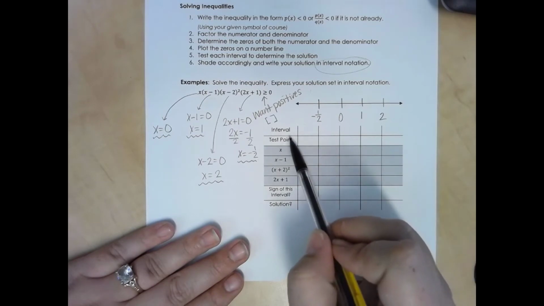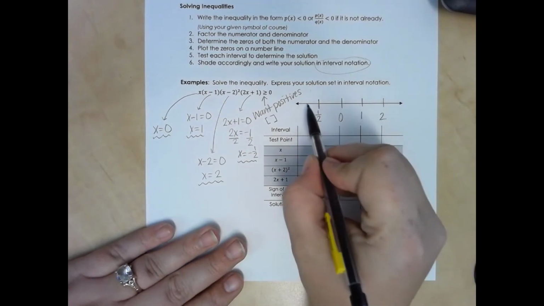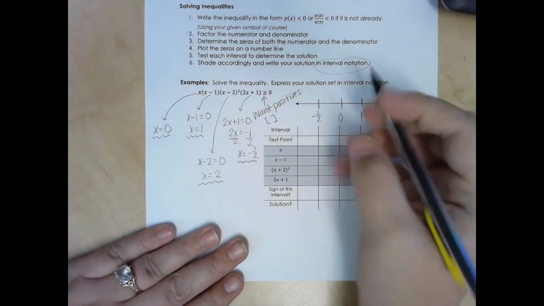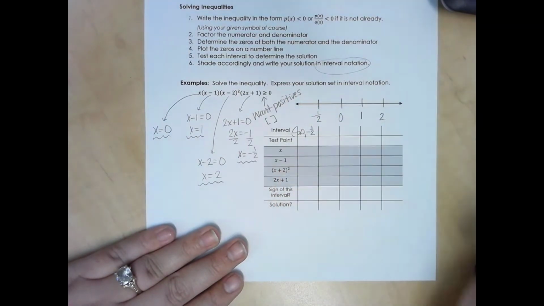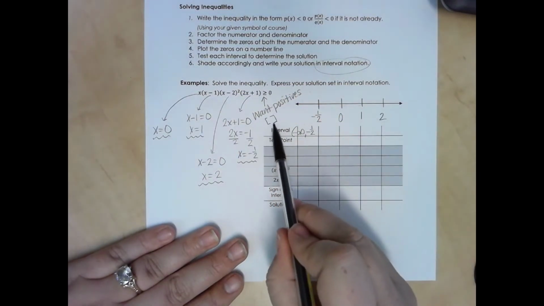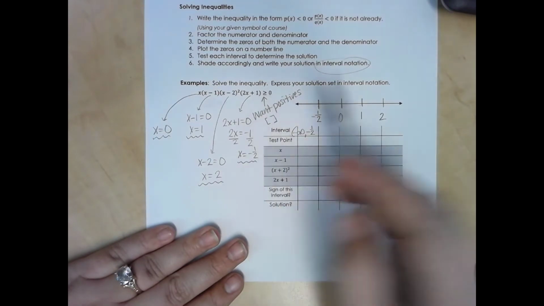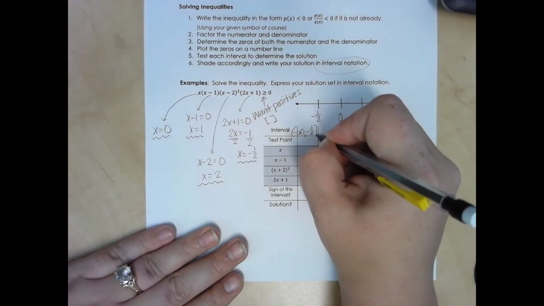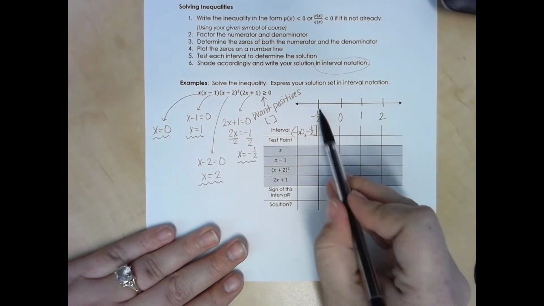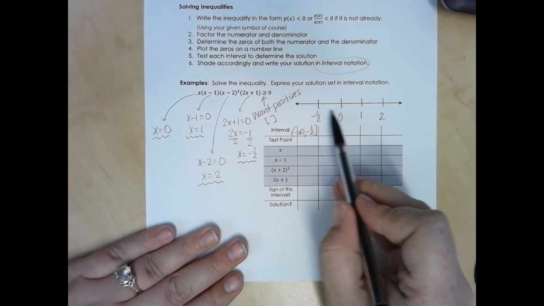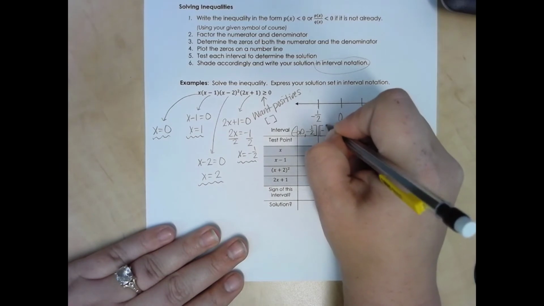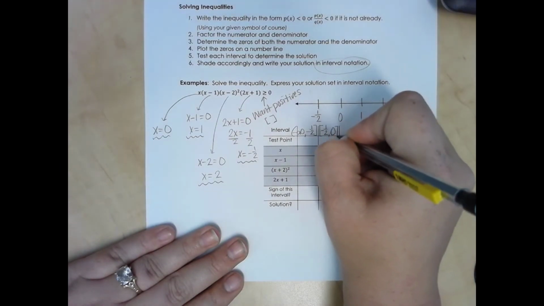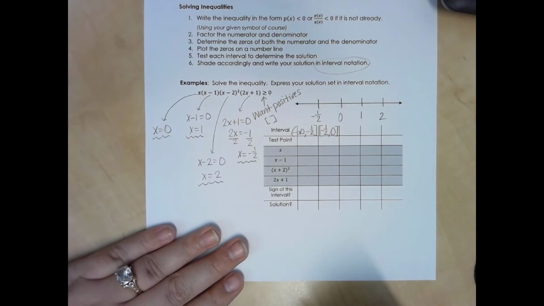Okay, so I'm going to test these intervals. So I'm just going to write out what the interval is. So any number I pick in this interval has to be between negative infinity and negative 1/2, right? And notice this tells us we're using brackets because of the symbol, so I'm going to go ahead and put brackets on here. And then anything that falls in this interval between negative 1/2 and 0 has to be between, obviously, negative 1/2 and 0, also with brackets.